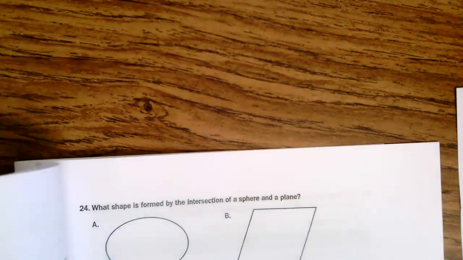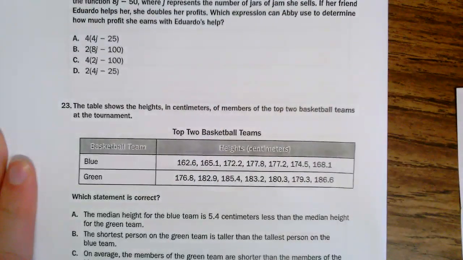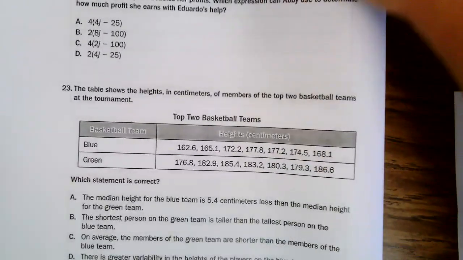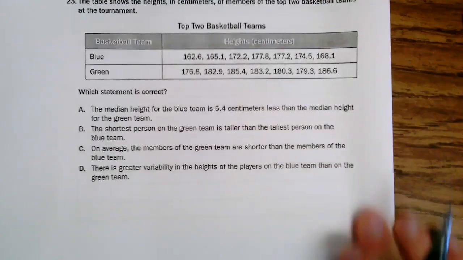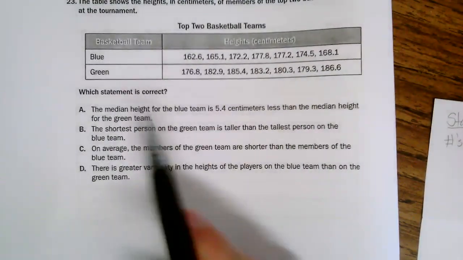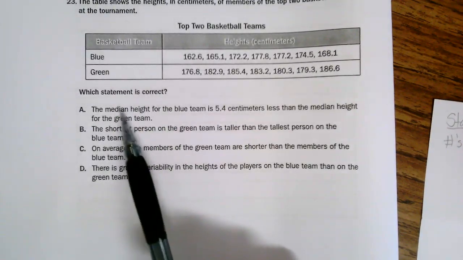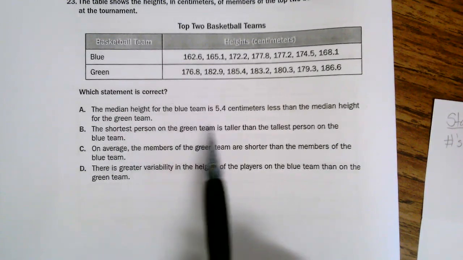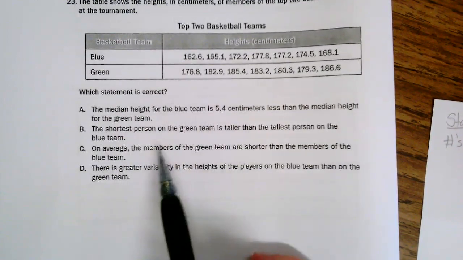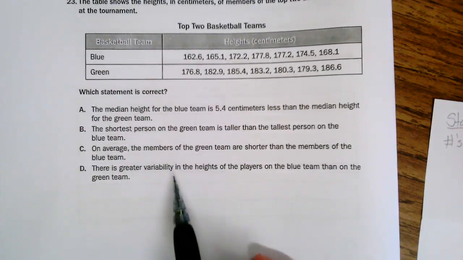Okay, so our next one is number 23. The table shows heights in centimeters of members of the top 2 basketball teams at the tournament. Okay, we got the blue team and the green team, and their heights. So it wants to know which statement is correct. So the median is something they're asking for. The tallest person is something else that they're asking for.